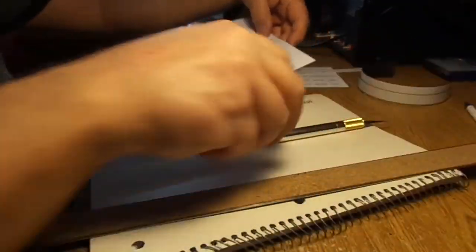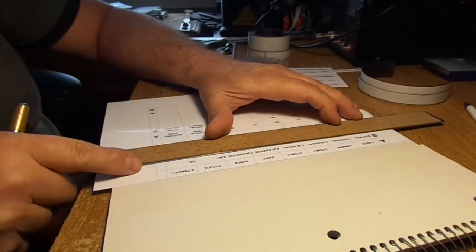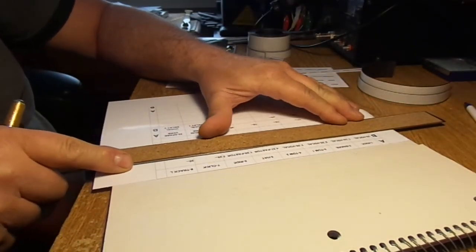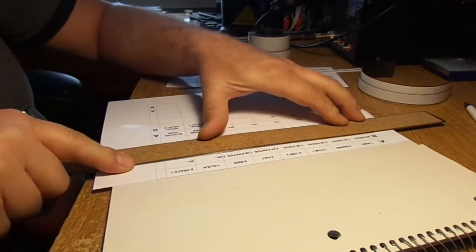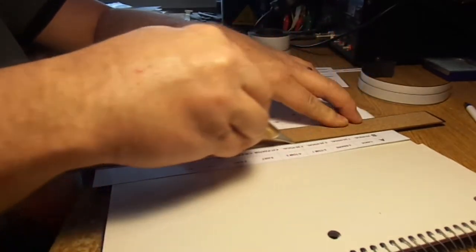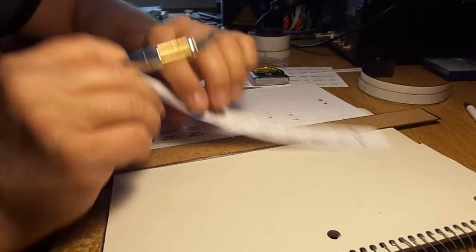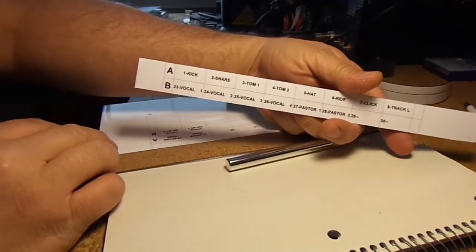So let's cut the second. I'll lay this on here, like so. Alright, and there we have it.